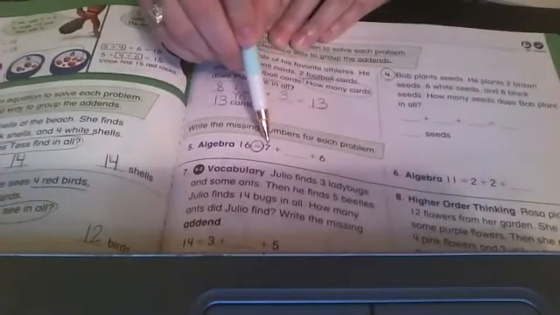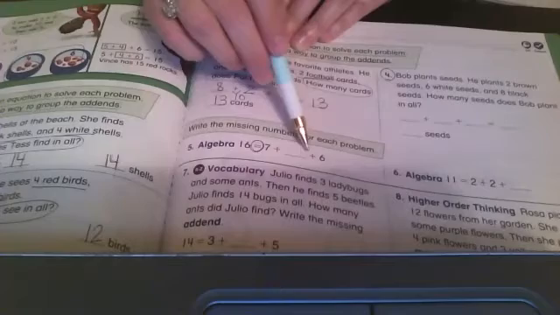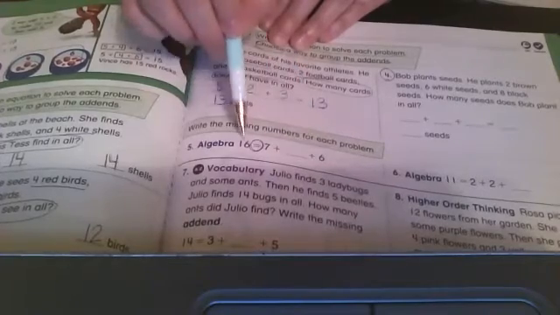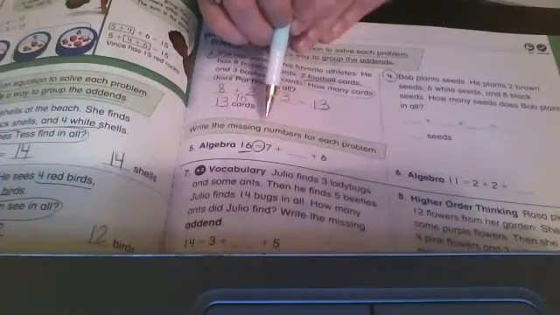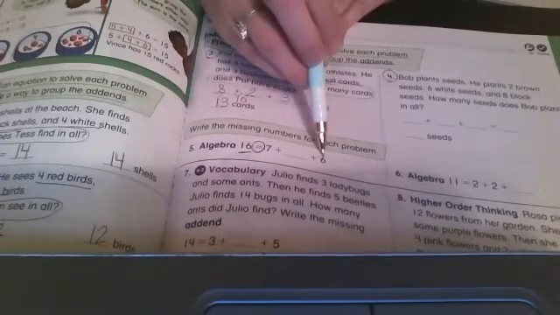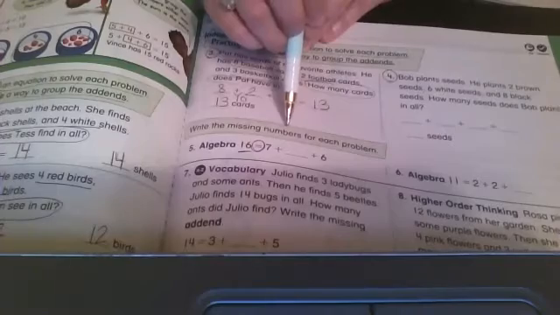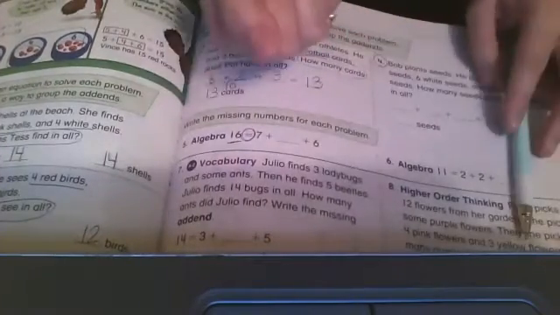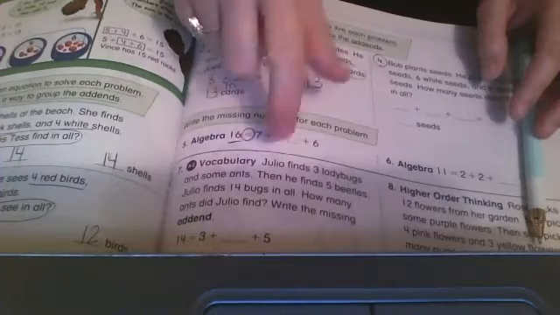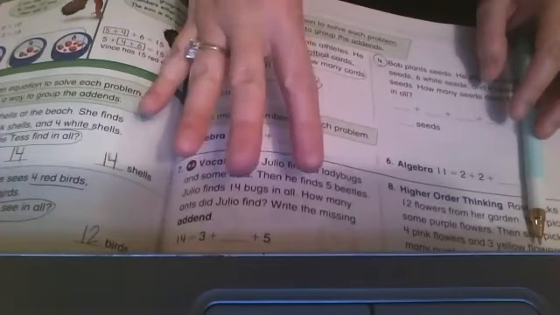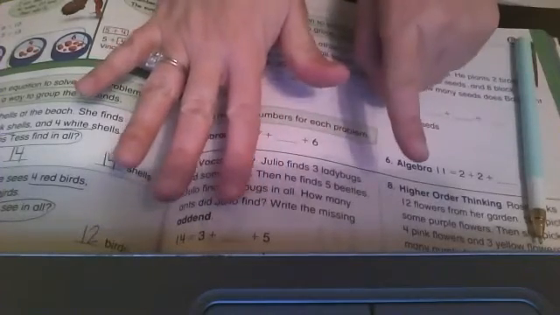16 equals 7 plus something plus 6. Okay, so I know on one side I have 16, which means on this side I also need 16. So far I have 7 plus 6. What is 7 plus 6? Let's scoop up 7 and count on 6 more to find out. 7, 8, 9, 10, 11, 12, 13. Okay, so I have 13 right now. 7 plus 6 is 13.